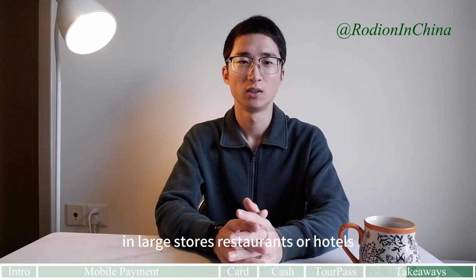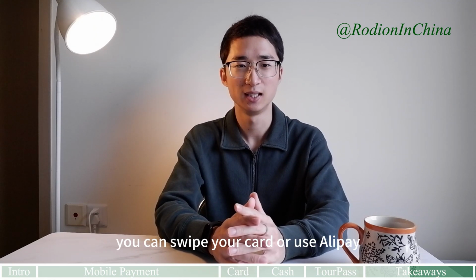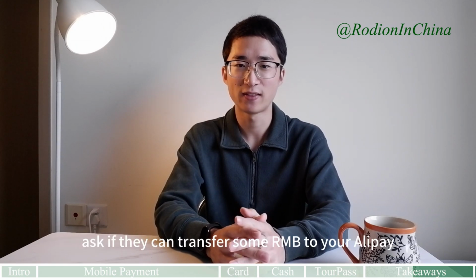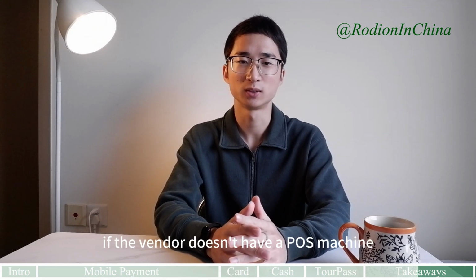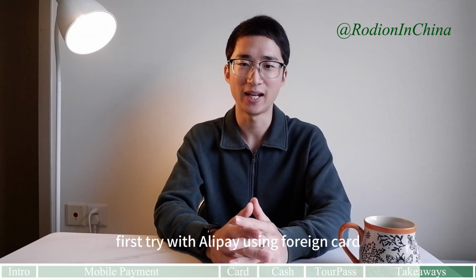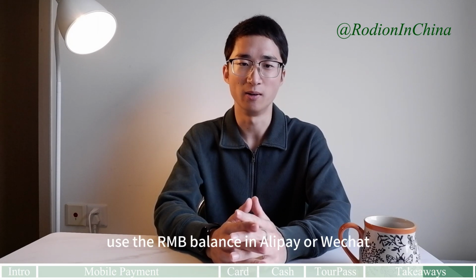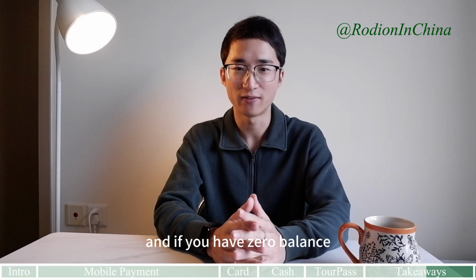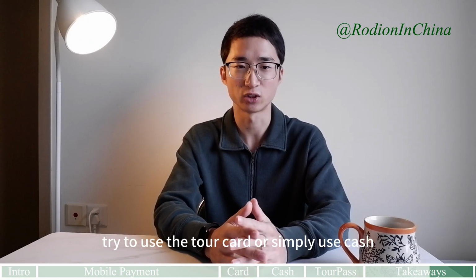In large stores, restaurants or hotels, you can swipe your card or use Alipay. And if you have a good friend or relatives in China, ask if they can transfer some RMB to your Alipay or WeChat. If the vendor doesn't have a POS machine, first try with Alipay using your foreign card. And if it doesn't work, use the RMB balance in Alipay or WeChat. And if you have zero balance, try to use the Tour Card or simply use cash.